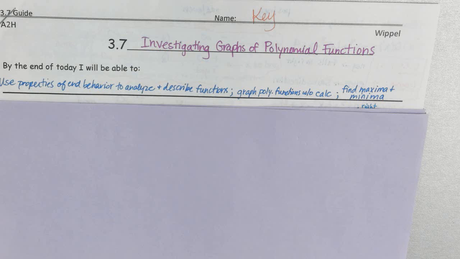2.7 is called Investigating Graphs of Polynomial Functions. We're going to use properties of what is called end behavior to analyze and describe functions. We are going to graph polynomial functions without a calculator, and then we're also going to find what are called maxima and minima.